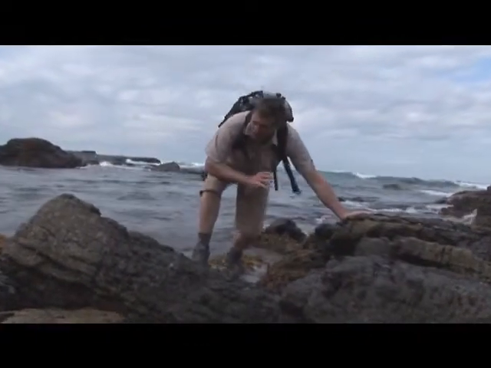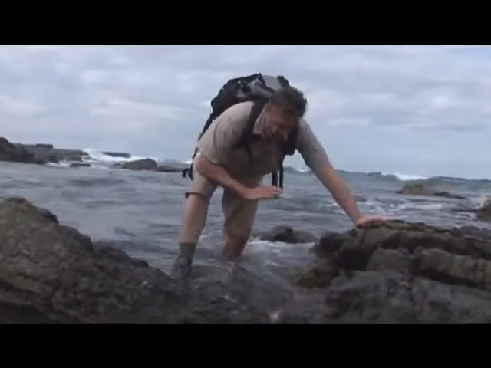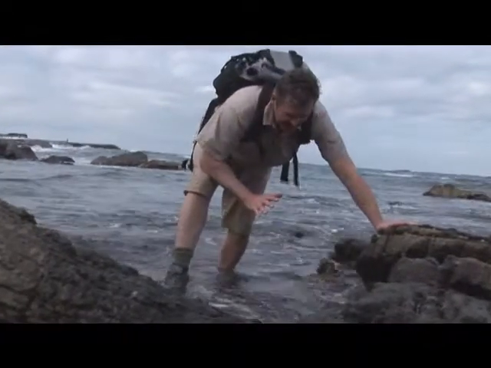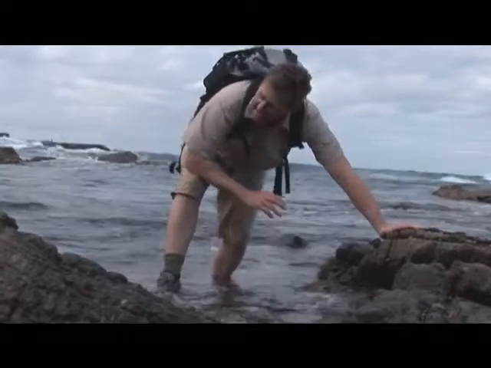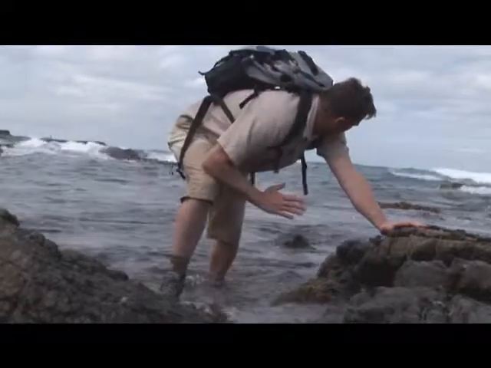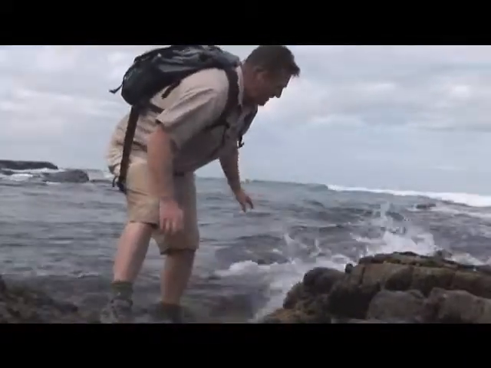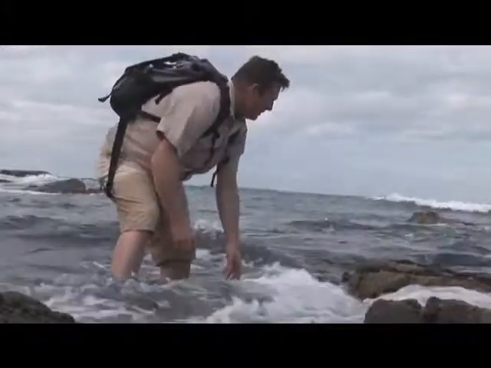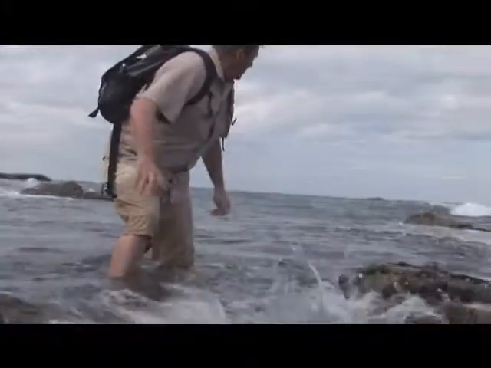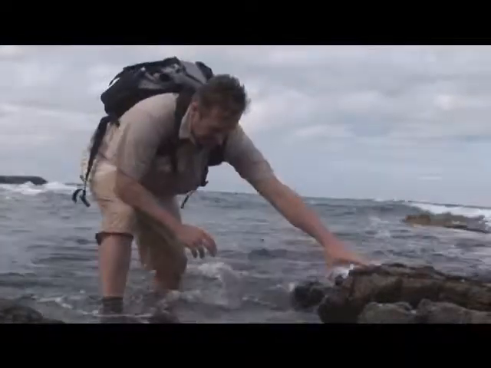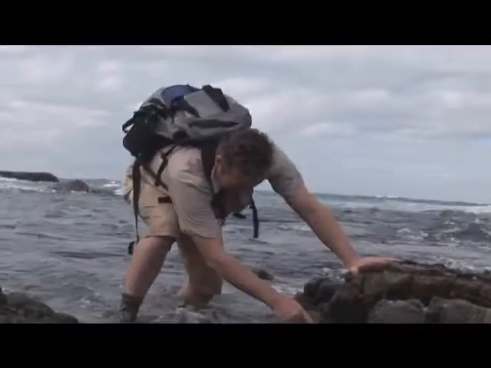Okay, we're at the zone now where the water sits at most of the day. So we're getting out towards the area where we've got to be a bit careful with this water coming in, but there's some kanji here that I want to show you. And it's right here.